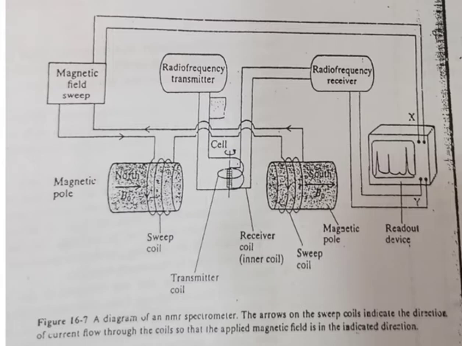This arrow shows the direction of current flow through the coil, so that the applied magnetic field is in the indicated direction.